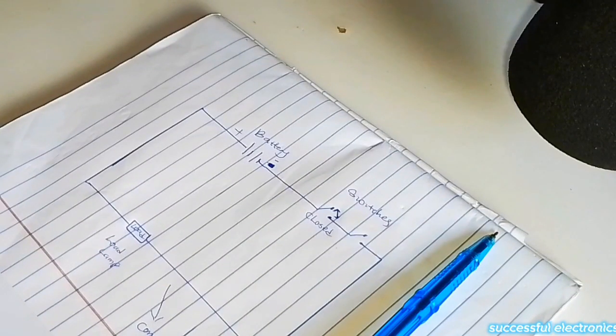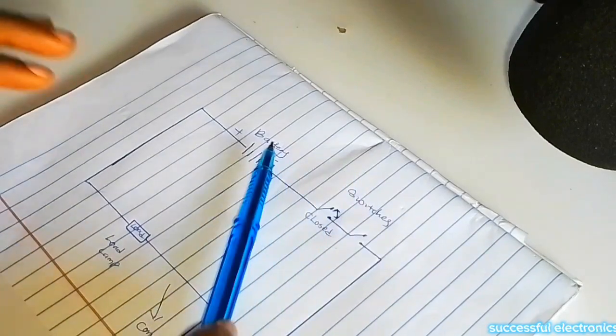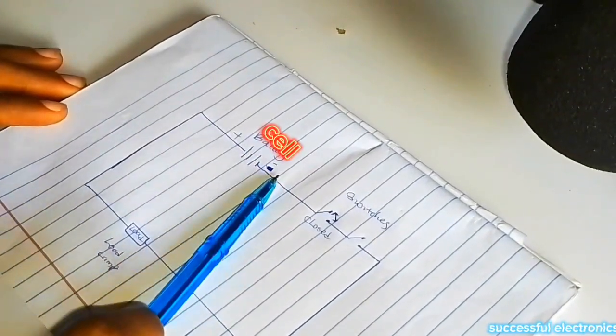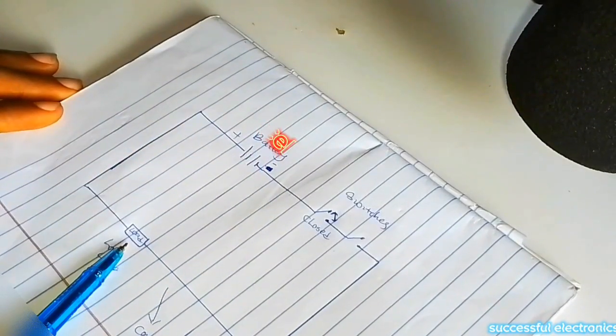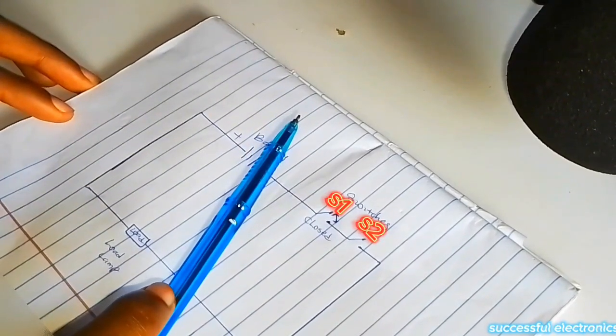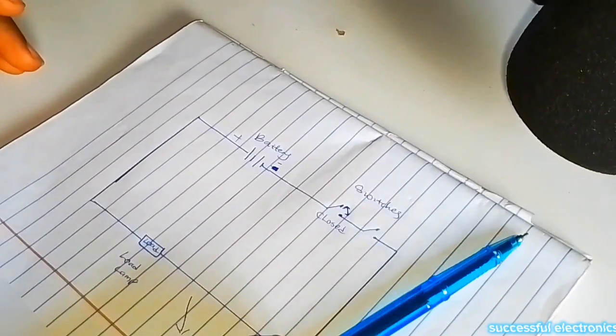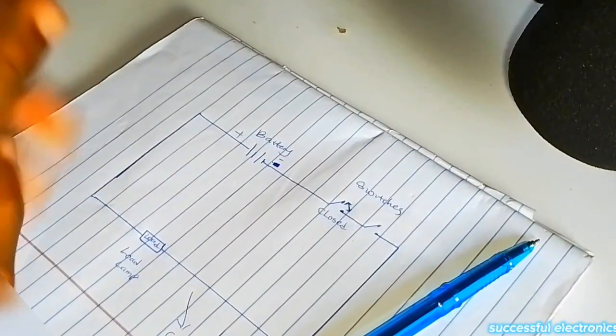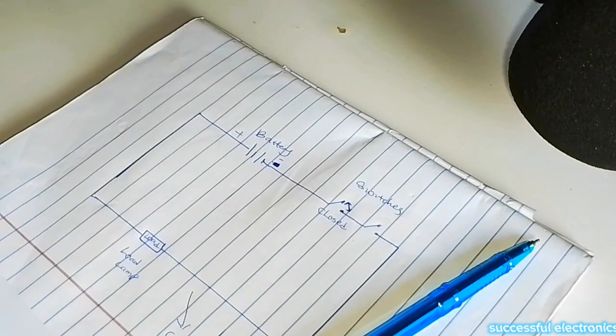Now this is the circuitry where I'm going to be explaining how the connections are done and how it's related to the AND gate. This is my cell battery. This is my two cell battery right here, and I have my load right here, and I also have my two switches right here. As I said earlier about the truth table, if one input is low and the other input is high, the output is going to be low.